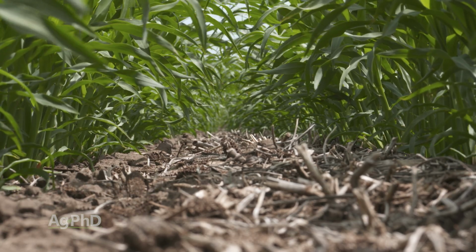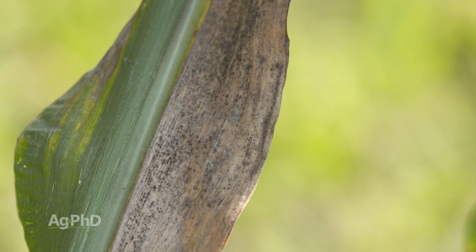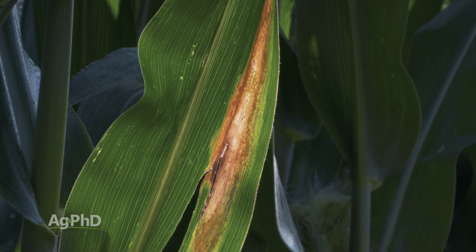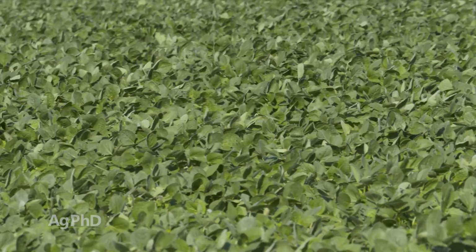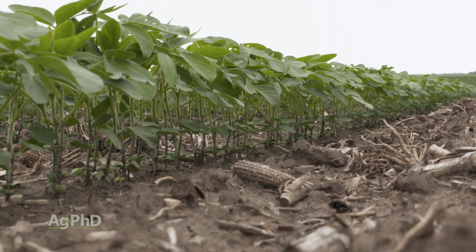The same thing is true in corn. There are diseases like Goss's wilt. It's a bacterial disease that can impact corn and some other grasses, but it doesn't have any impact at all on a soybean crop. So you can plant soybeans in fields that have lots of Goss's wilt pressure and never have a problem. Some of these diseases can last in the soil for several years.